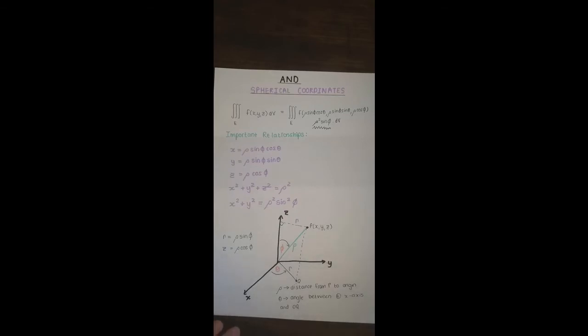So, as we can see, phi is the angle between a line or a point to the positive z-axis. Theta is the angle of a point from the positive x-axis. And rho is the distance from the origin to a point. So that's just an easy way to remember. If you can memorize this graph, you can understand how they derive the x, y, and z in terms of rho, phi, and theta.